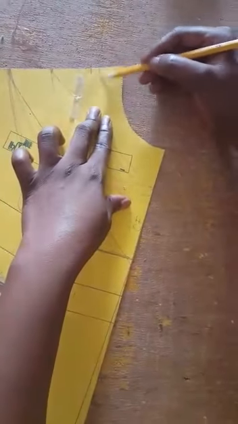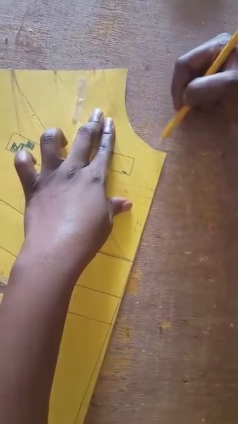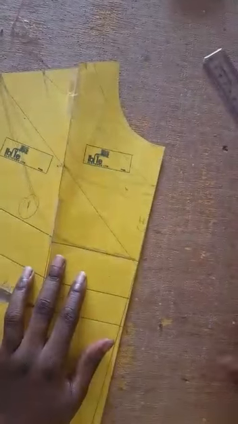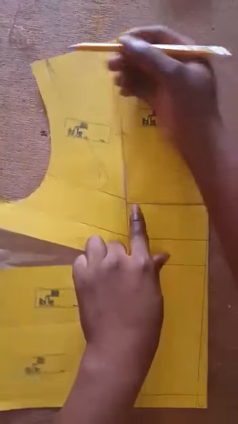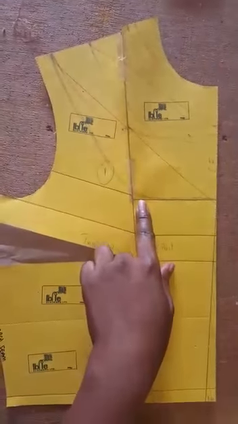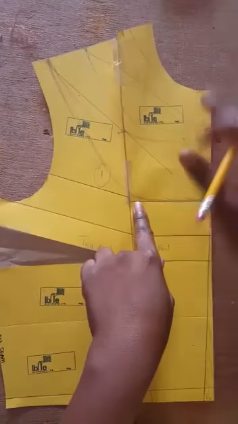If you take it away a little bit, it becomes a crew neckline. Like that. So for any kind of neckline whatsoever, you need to close your bust dart in order to enable you to draw out your neckline, because we don't have that on our body. That's for the front. And for the back as well, it's the same thing.